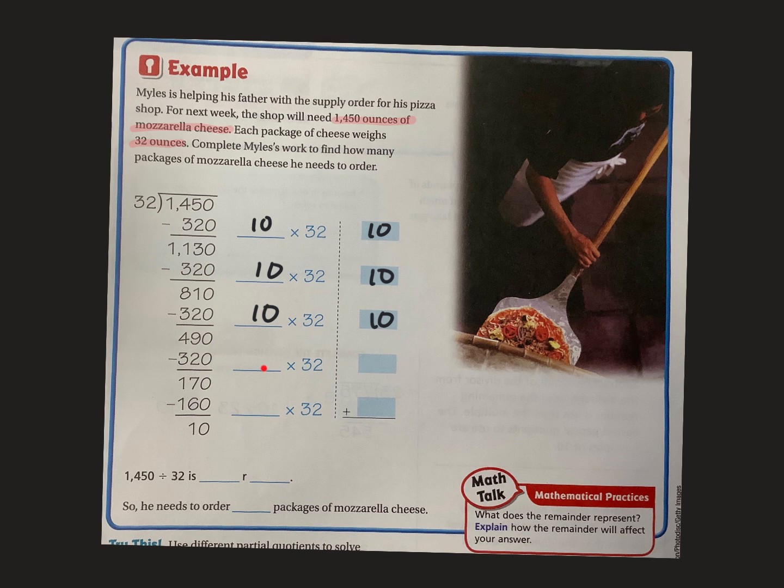490, we still can fit 320 into that, so we'll do times 10. And that gives us 320. When we subtract now, it's 170, so I can't do it times 10, but maybe 32 times 5, maybe? Well, they ended up getting 160 there, so 32 times 5, let's see what that is. 160, yeah, 5.